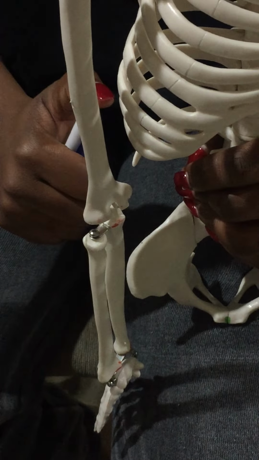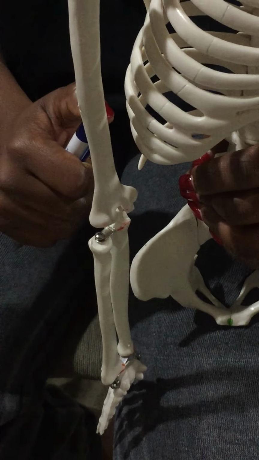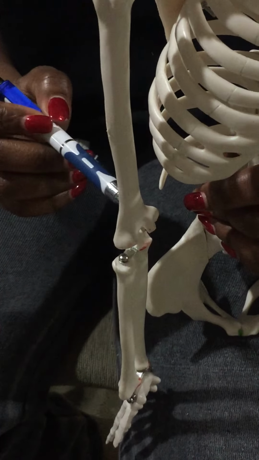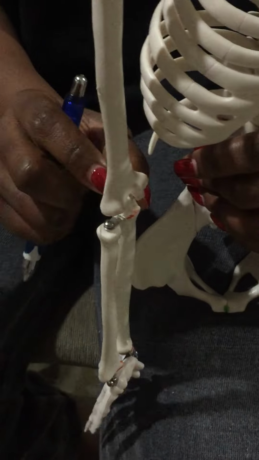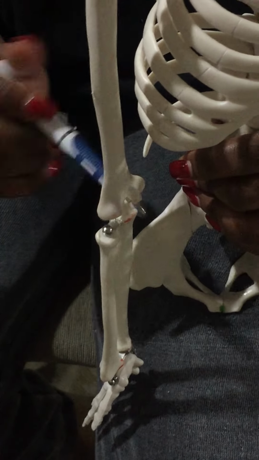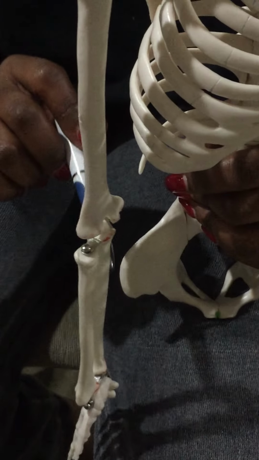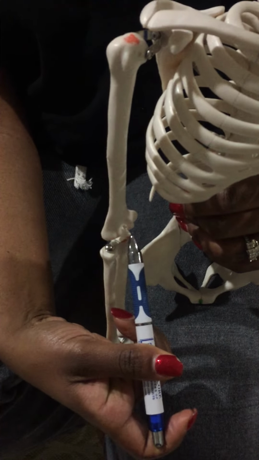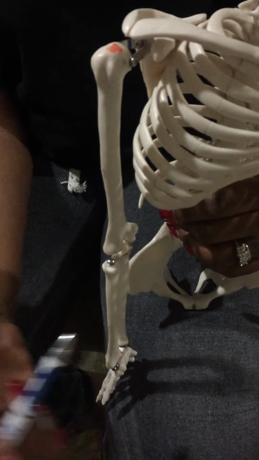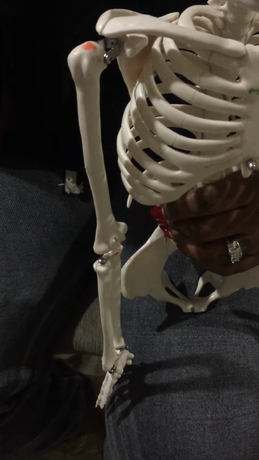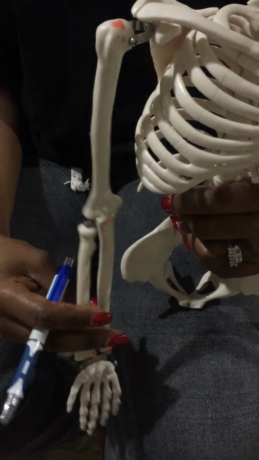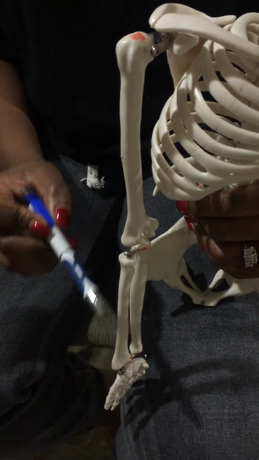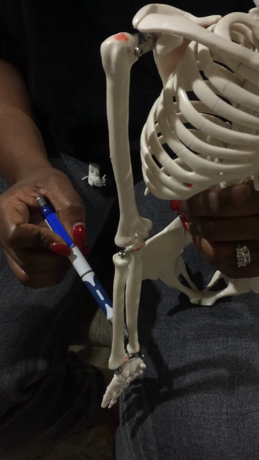The next part of the humerus is the trochlea, which articulates with the notch of the ulna. So that's right down here. The ulna is this long bone right here, and the trochlea articulates from the humerus to the ulna. The next part I'm going to is the forearm. In the forearm, we're going to talk about two bones. We have the ulna on this side, and then we have the radius on this side.